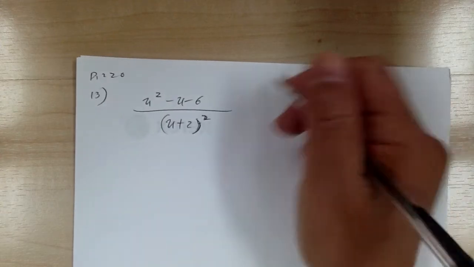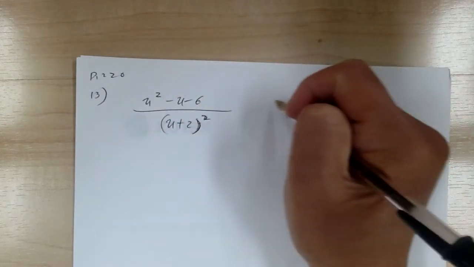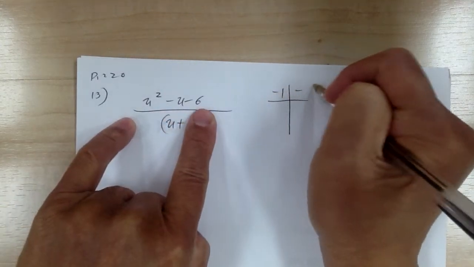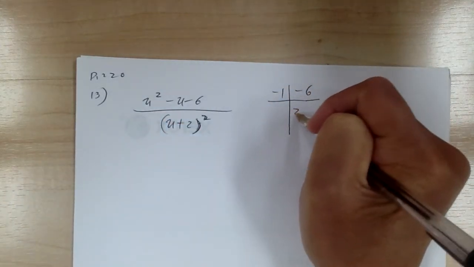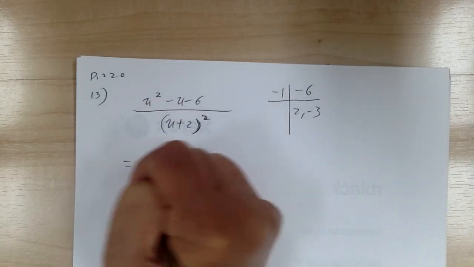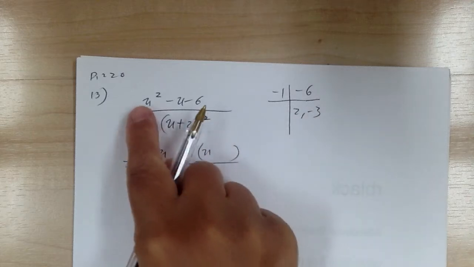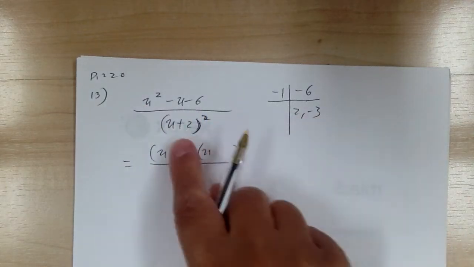Okay, so step 1, step 2, step 3, step 4. So this is your master product, the step 4. So you're going to get -1, -6. So you get 2 comma -3. Okay, so this one there's no number in front, so whatever you see is whatever you put down.